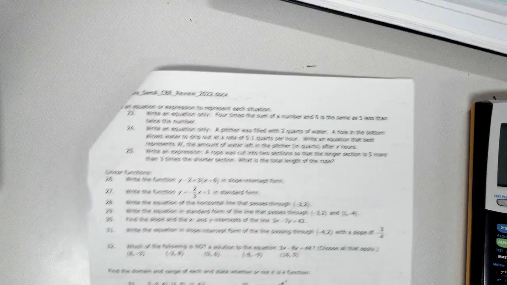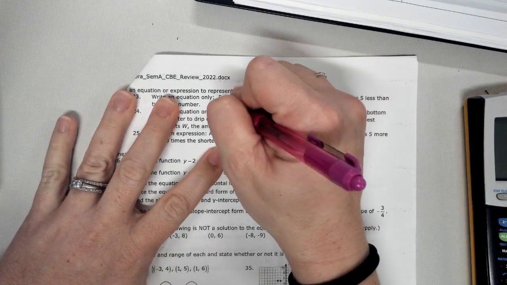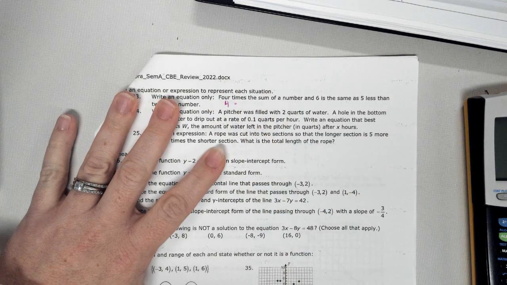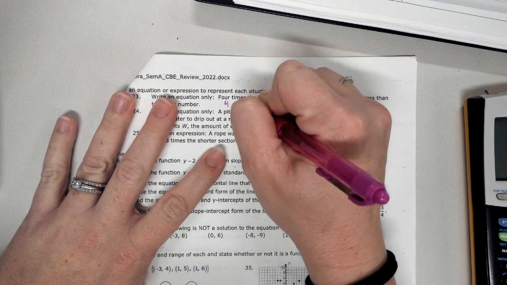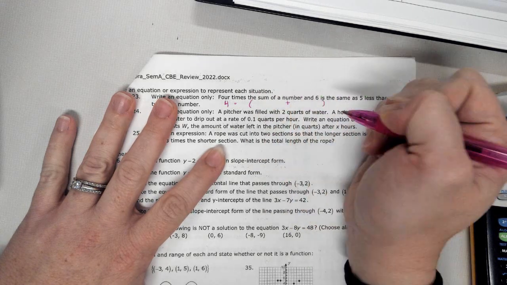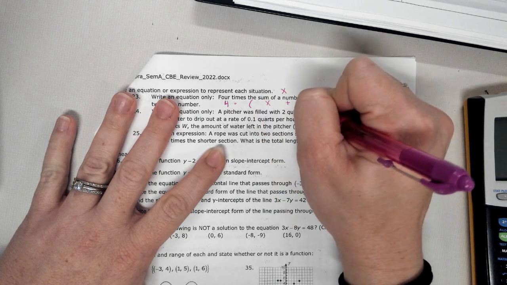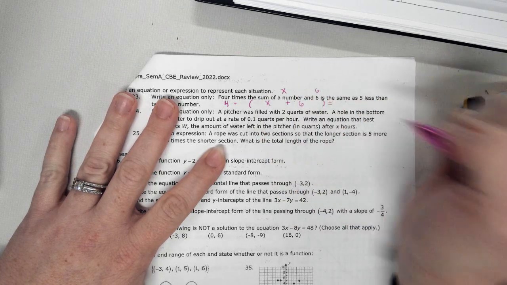So this is where we are. Number 23. Okay, so it says write an equation only. 4 times the sum. So 4 times means multiply. And anytime you see the word sum or difference, you have to open a parentheses. And sum means plus. So we know we're plus, and it says a number. Well, we don't know what number, so we always use x and 6.